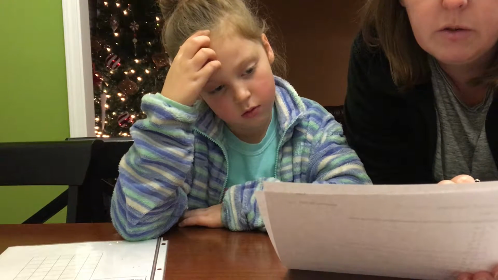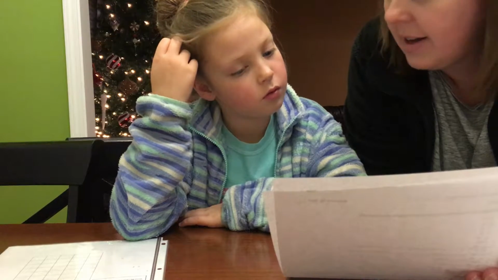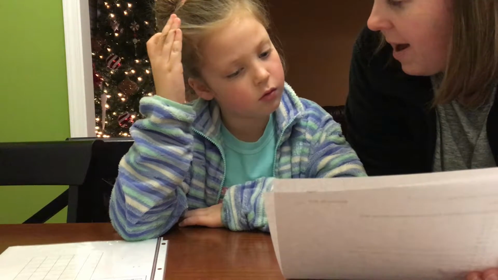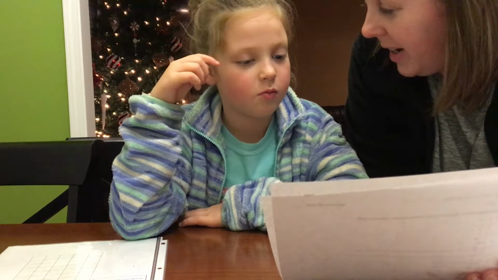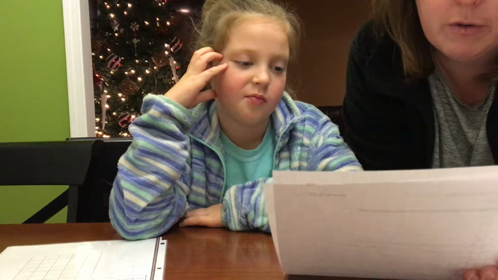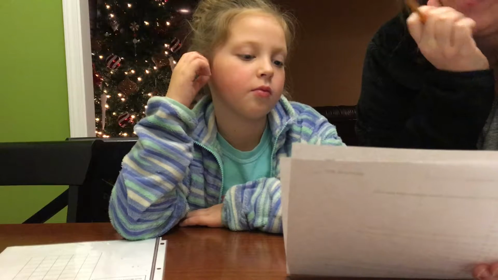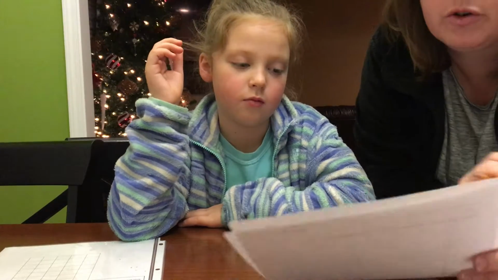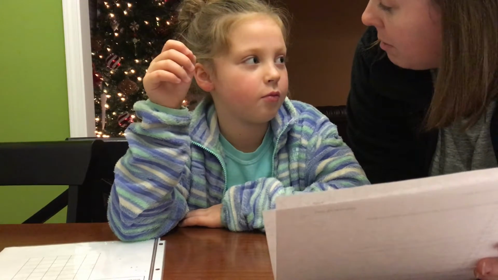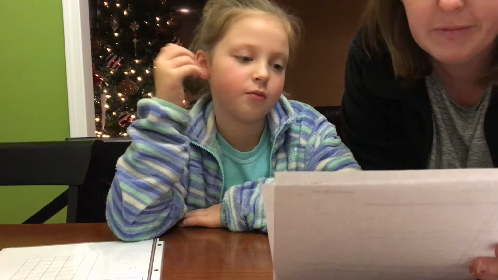Oh, she missed one. Let's look at 12 divided by 144. Is that truly 14? No. It's not truly 14. So what is actually 12 divided by 144, Macy? 12. It was 12. So she missed one on the true and false. Did you go back and check your work on that math? I double checked, but I didn't catch it. You didn't catch it. Okay.